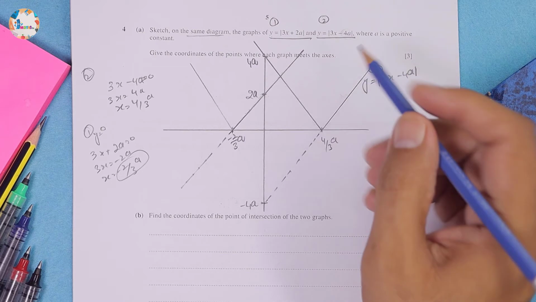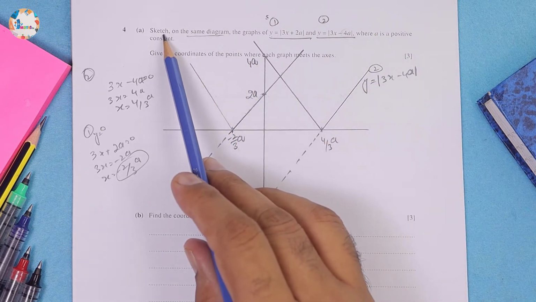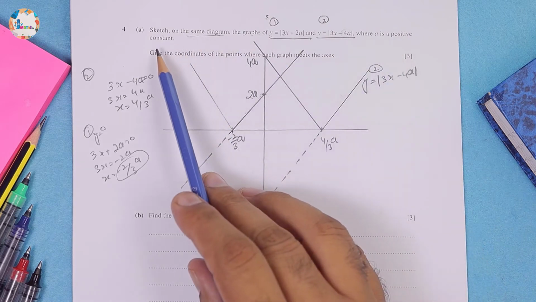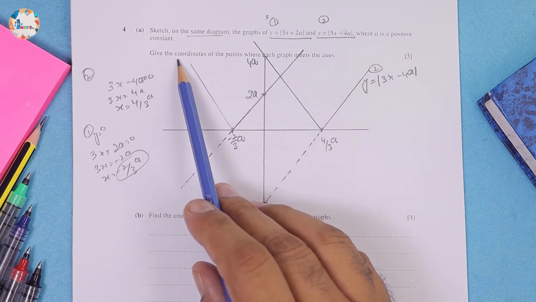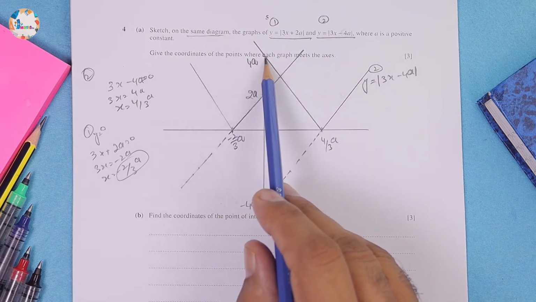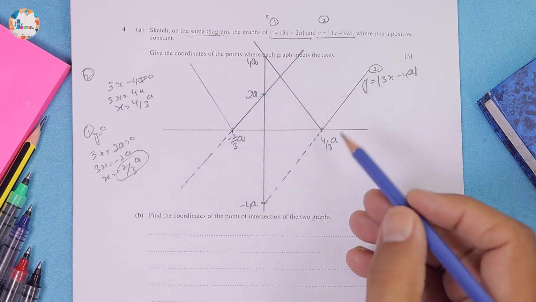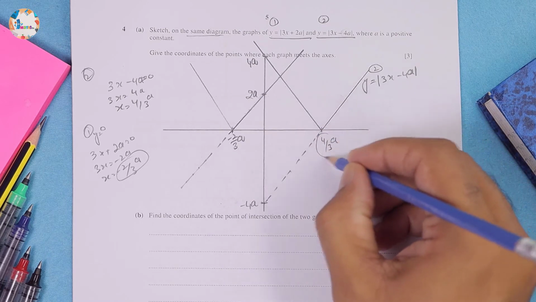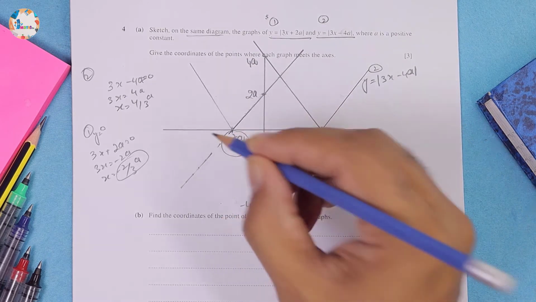And the question, if we go again: sketch on the same diagram this and this, where a is a positive constant, give the coordinates of the points where each graph meets the x-axis. So where it meets the x-axis, we have given those coordinates, this one and this one.